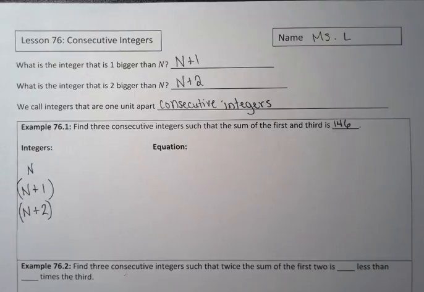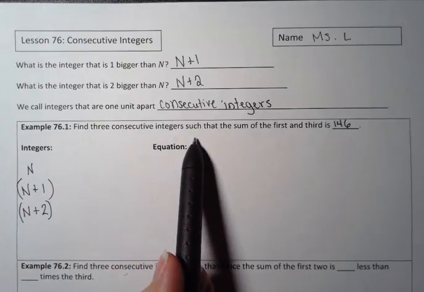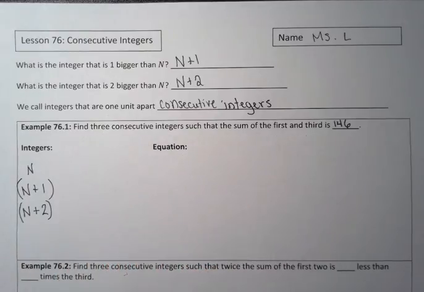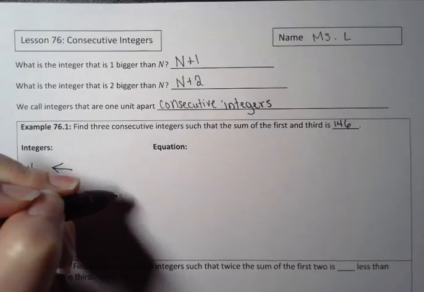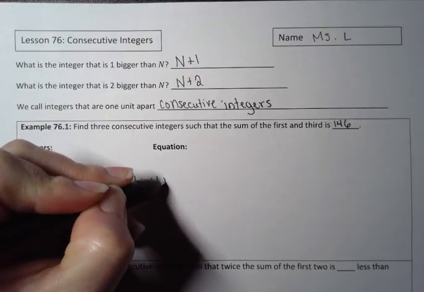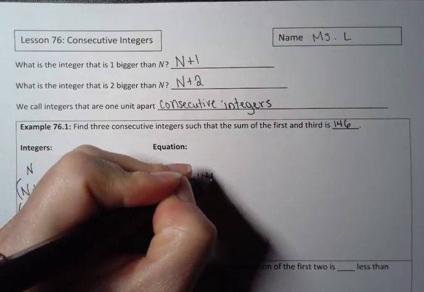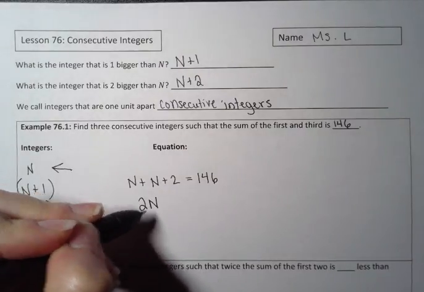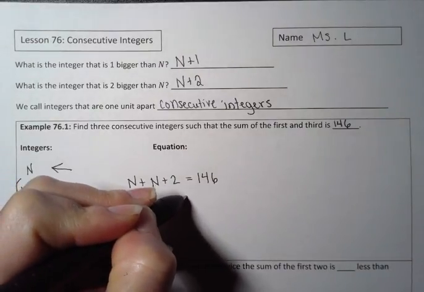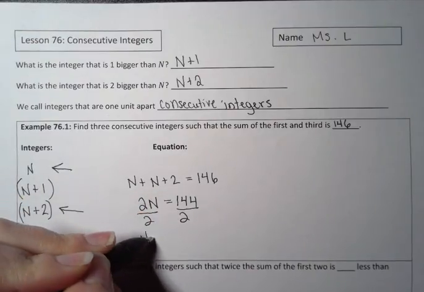So the equation that I'm looking for, we have to set it up. 3 consecutive integers such that the sum of the first and the third. So I'm going to take the first one and the third one and find the sum. So I have n plus n plus 2, and that equals 146. Now all I have to do is solve this equation, add like terms. I get 2n equals 144, and dividing by 2, I get n equals 72.